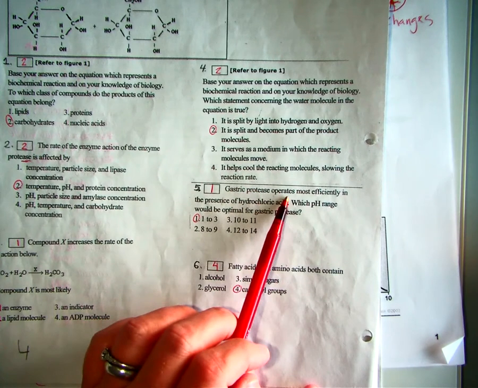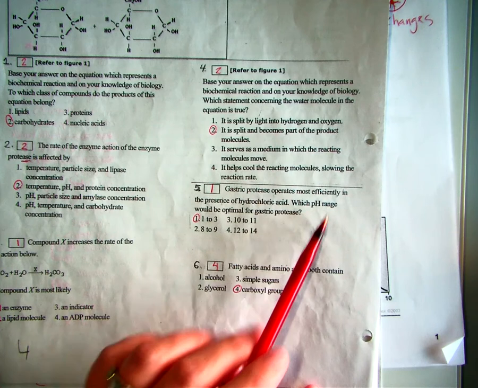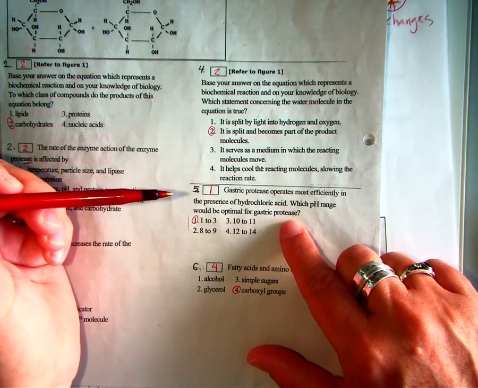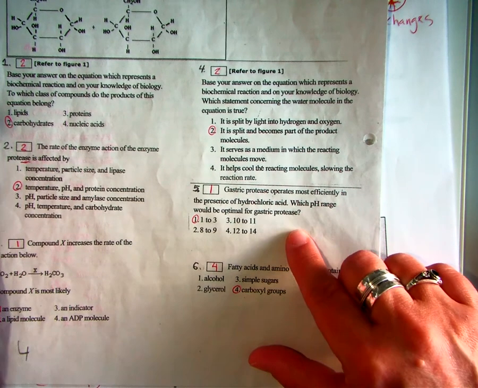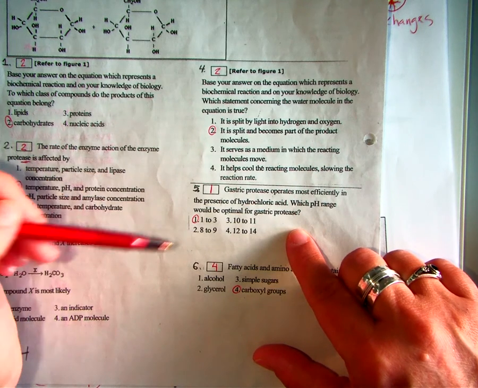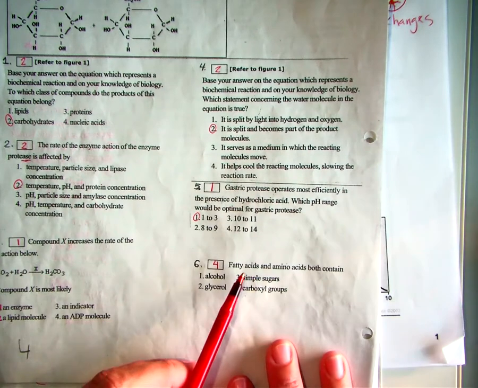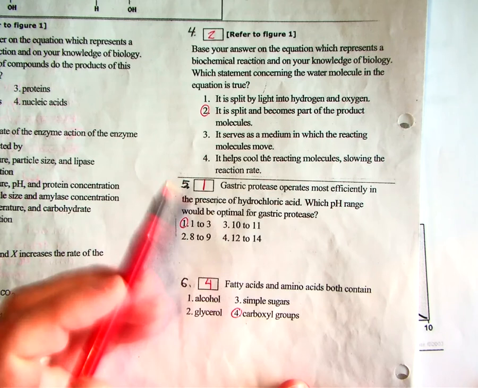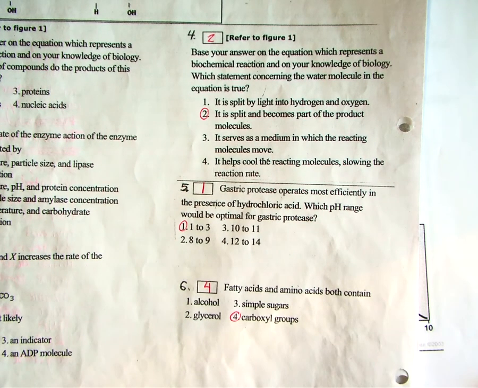Gastric protease operates most efficiently in the presence of hydrochloric acid. Which pH range would be optimal for gastric protease? So first they're testing you whether you know an acid. So an acid we know is 0 to 6. Now they're bringing up gastric protease. All right, so they're really just testing you on which numbers here would work. So number 1, 1 to 3. Fatty acids and amino acids both contain, all acids contain carboxyl groups. We talked about that when we looked over the carboxyl group on the amino acid.